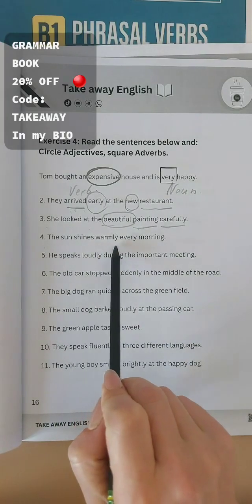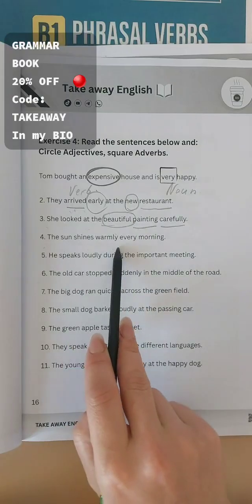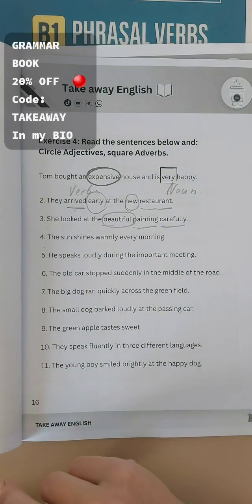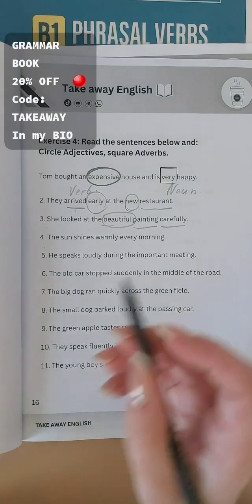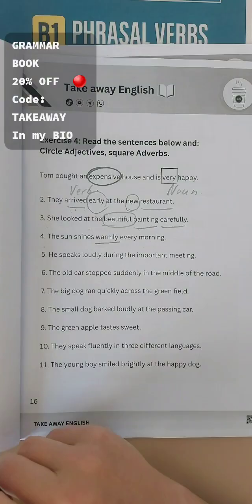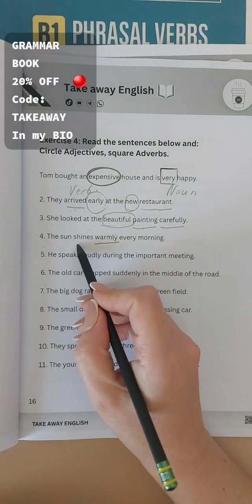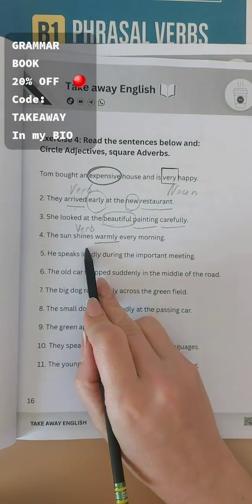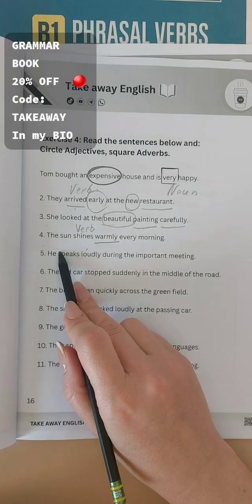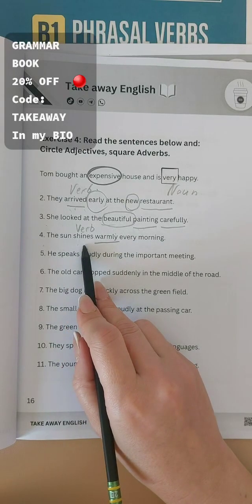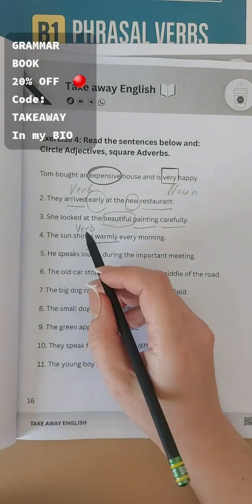The sun shines warmly every morning. Warmly is an adverb. Shine is a verb, right? It's a verb. It describes the action of the sun. No, it's not an adjective.